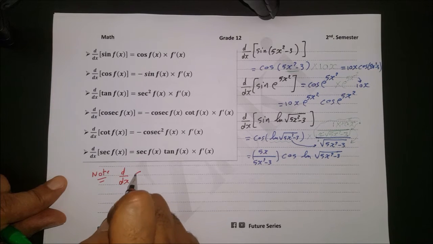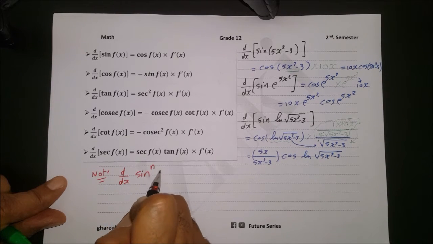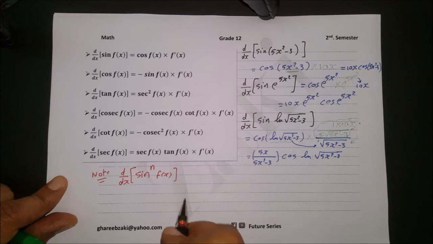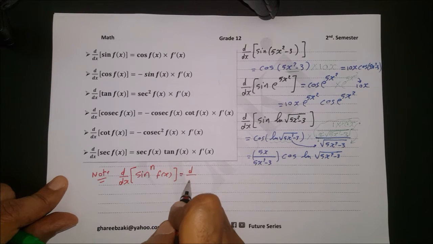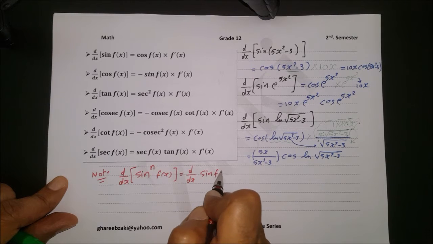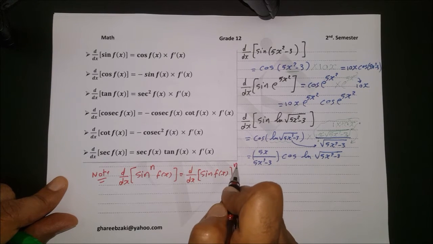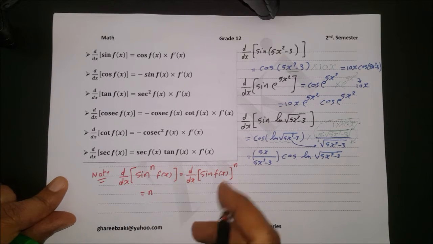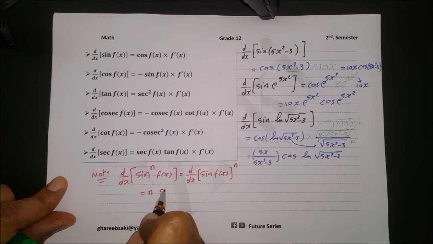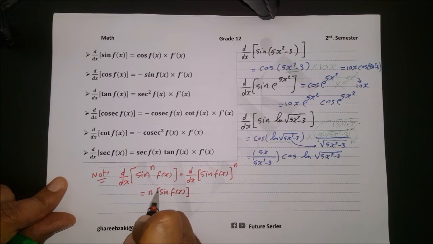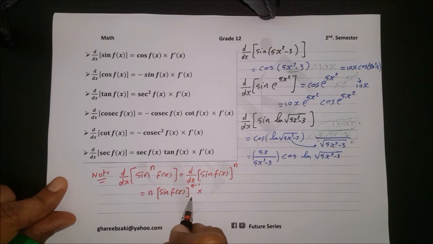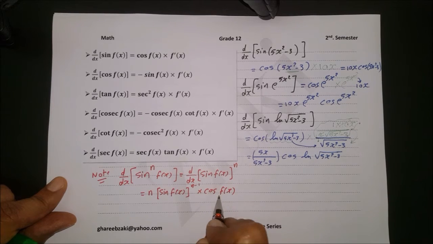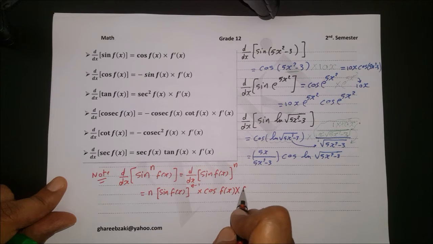Differentiation of sine to the power n of f of x. Sine to the power n means sine f of x all to the power n. So the power n comes down, minus 1 from the power, multiply by the derivative of inside. The derivative of sine is cosine. Multiply by the derivative of the function of the angle, which is f dash x.